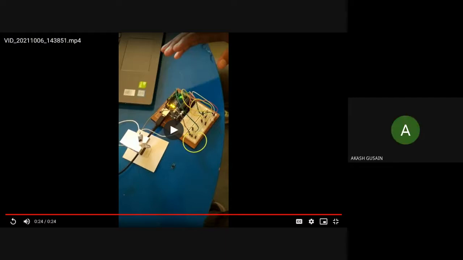Okay, so you were using the LDR module, right? The LDR resistor, sir, not the module. We had a lot of constraints in getting the right material, and also there were some defects.